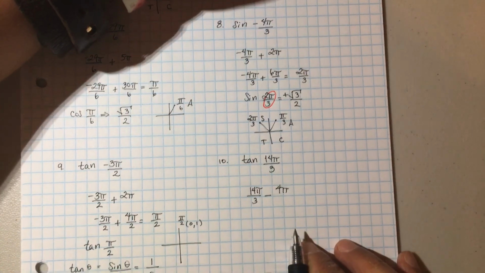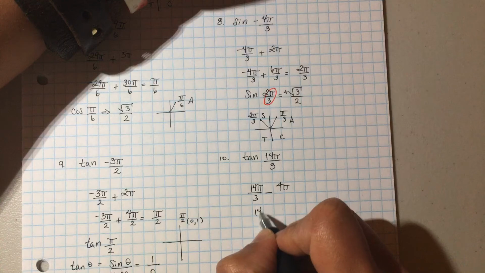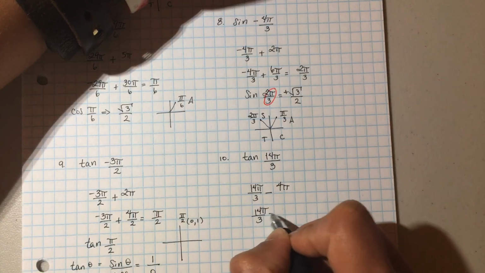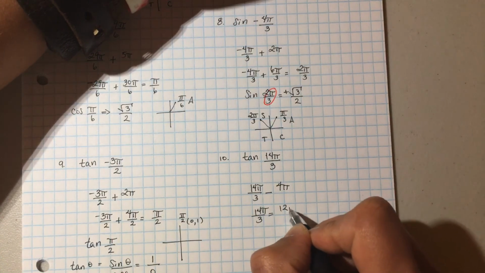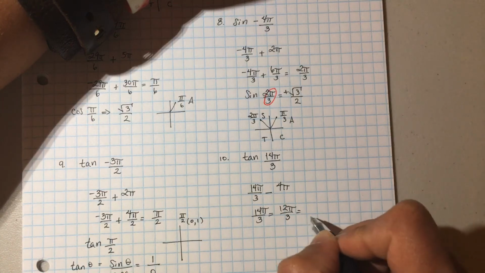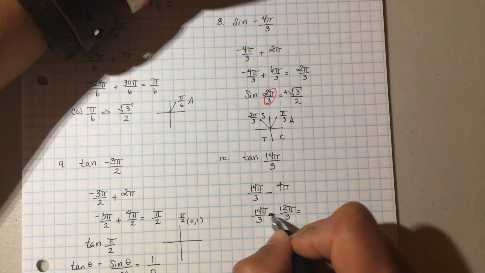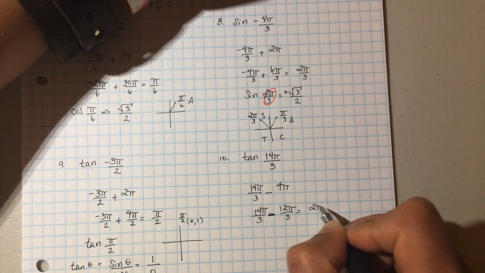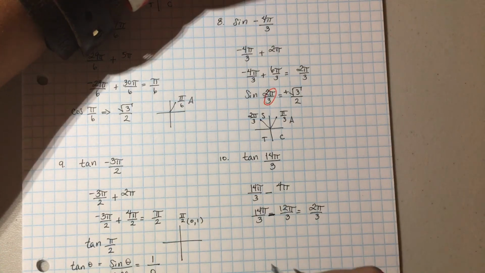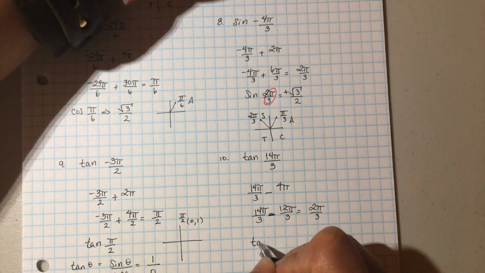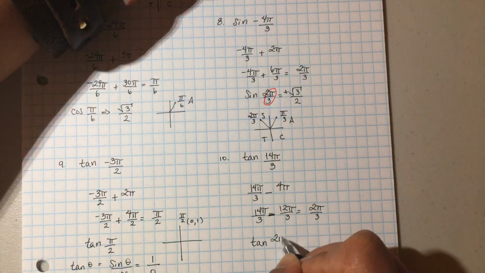We're not going to do 5 pi, we're going to do 4 pi. 3 times 4 is 12. Whoops, that should have been a minus right there. That's going to give us 2 pi over 3. So now we have tangent of 2 pi over 3.